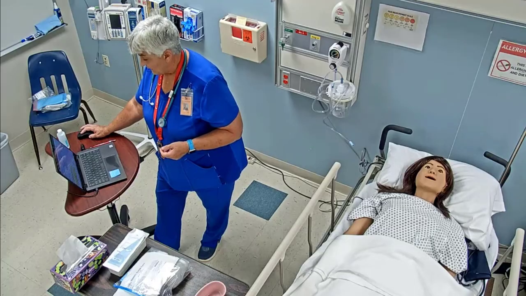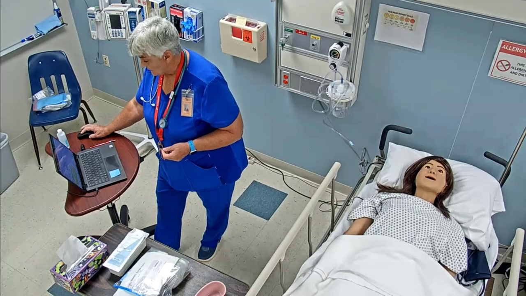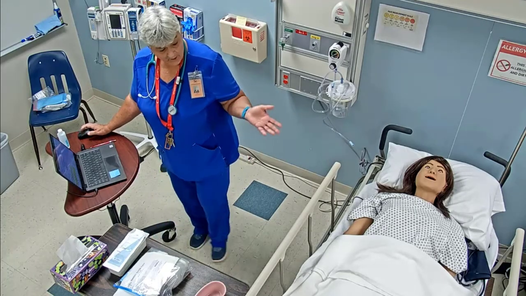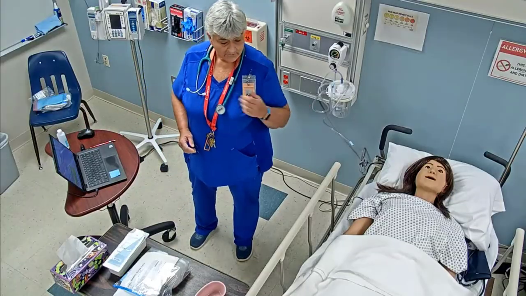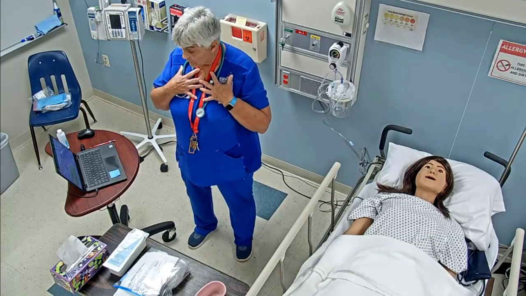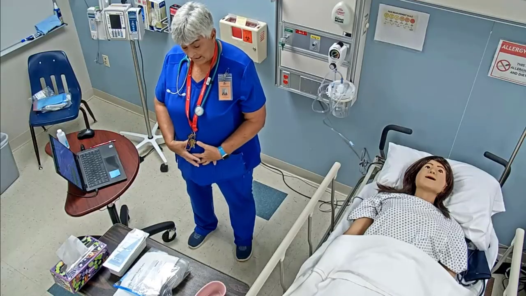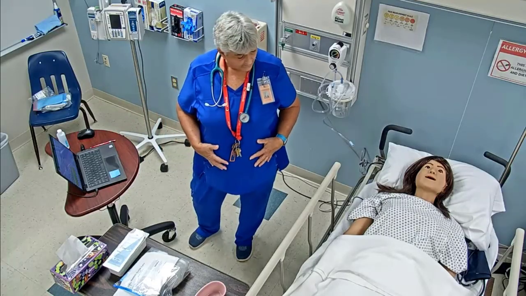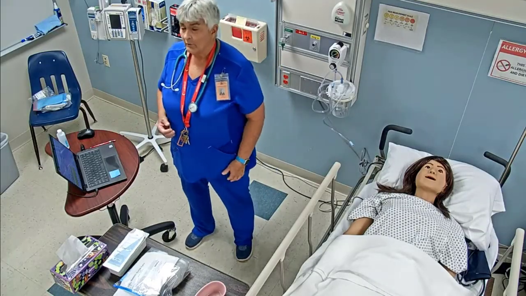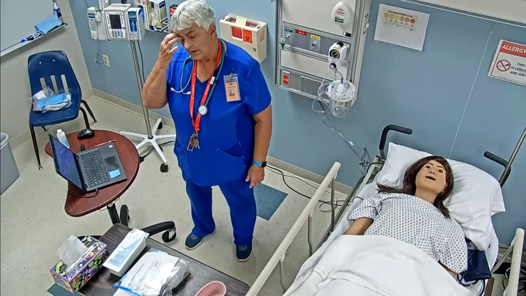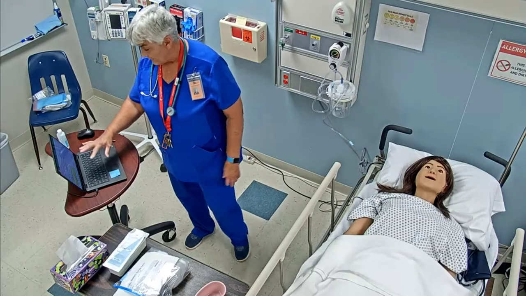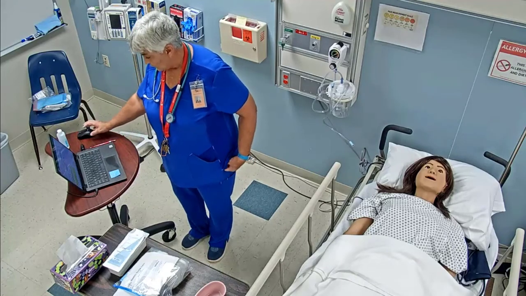But also I'm looking in the chart to see, has my patient, or client, had any kind of respiratory problems? What kind of problems are they having with their abdomen? And because we're going to need them to extend and flex their neck, do they have any kind of range of motion problems as well?